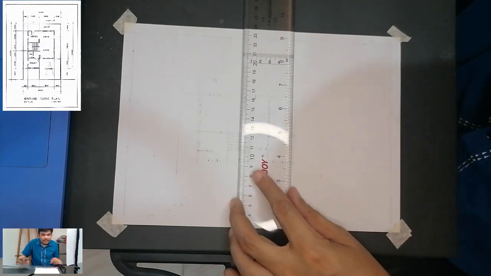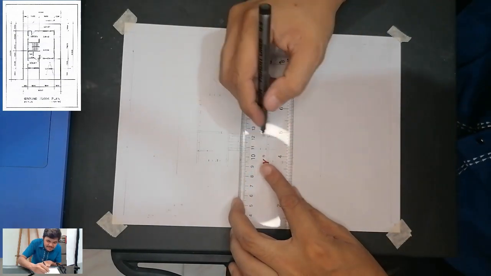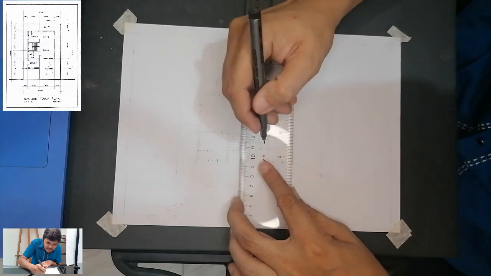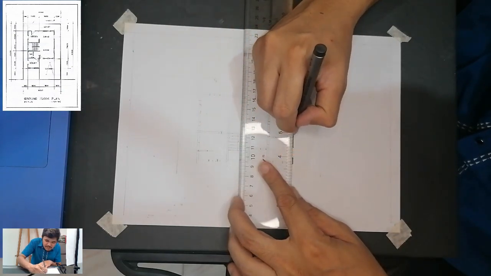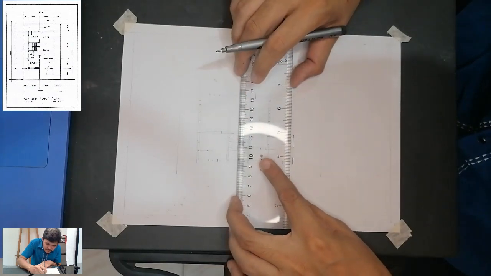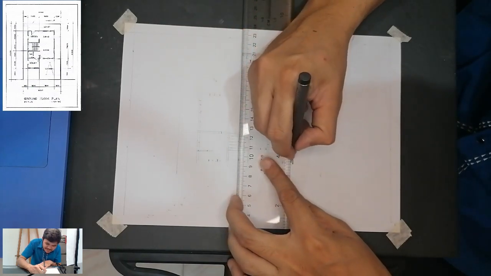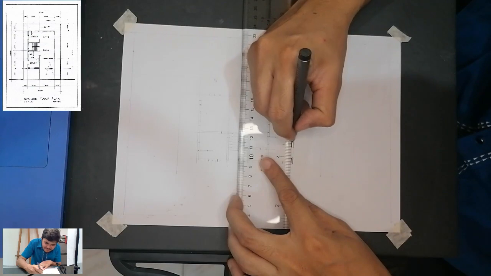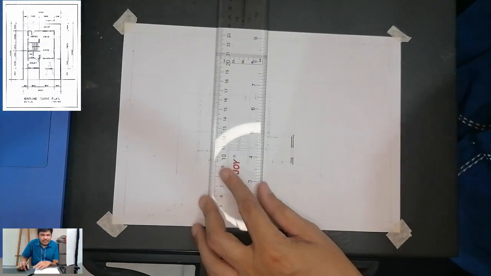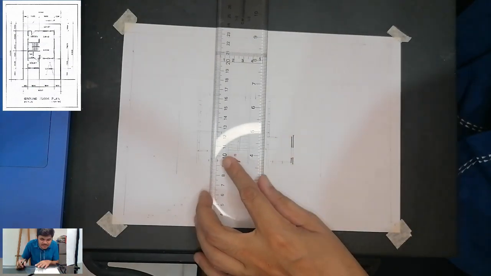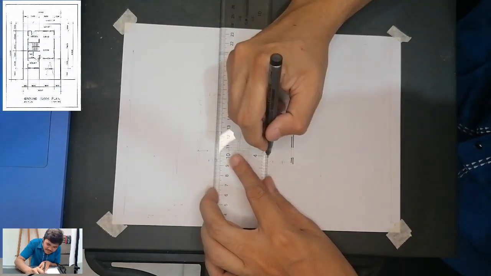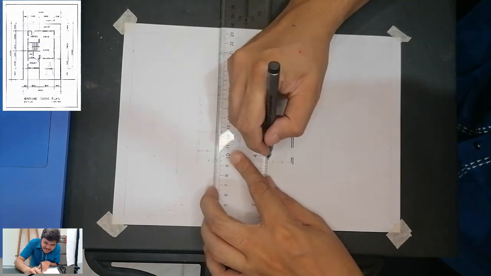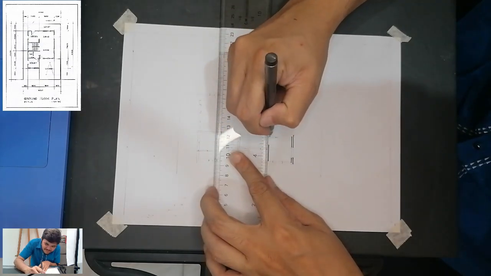Alright, so here now, at this juncture, we can now start with the inking process. Okay, so as you can see here, what I am using is a medium pen. Specifically, I am using a 0.5 pen. So medium pen, ibig sabihin hindi makapal, hindi manipis. This type of pen is used for inking visible line.